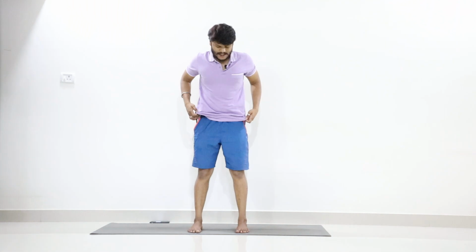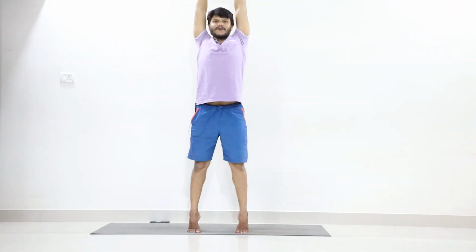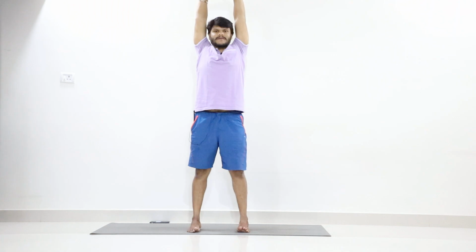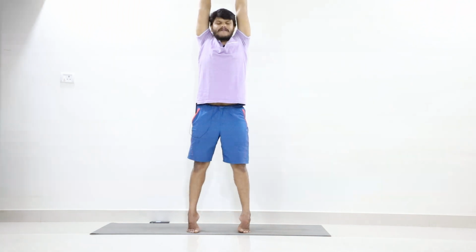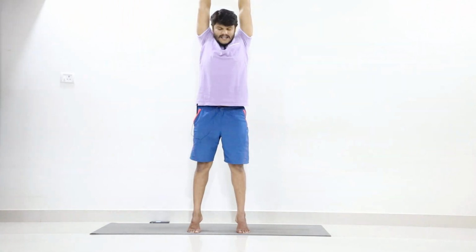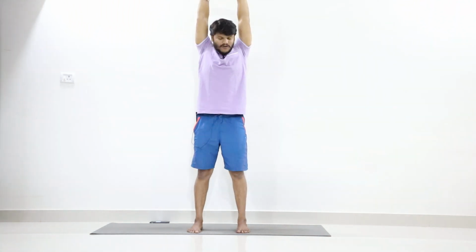Now keep your legs shoulder width apart. Interlock your fingers and stretch your hands up. Raise your heels and stretch up your whole body. Stay in the position. 1, 2, 3, 4, 5, 6, 7, 8, 9, 10. Place your heels on the floor.